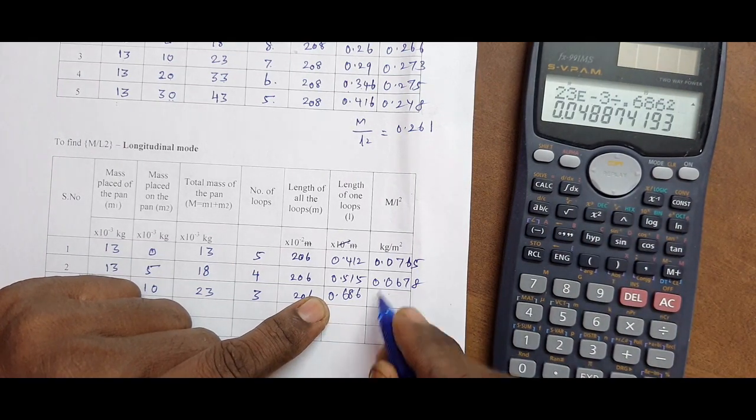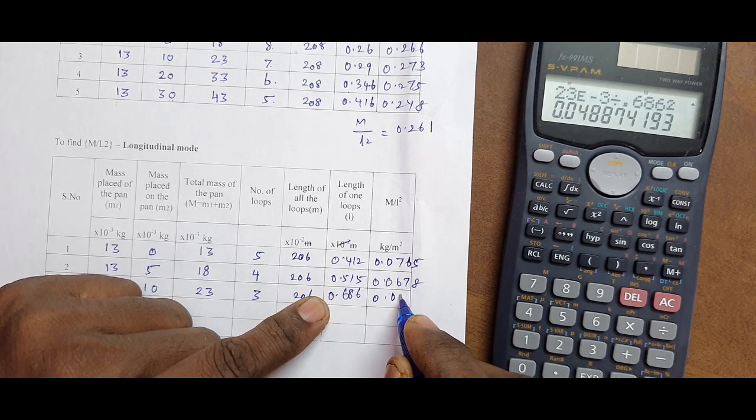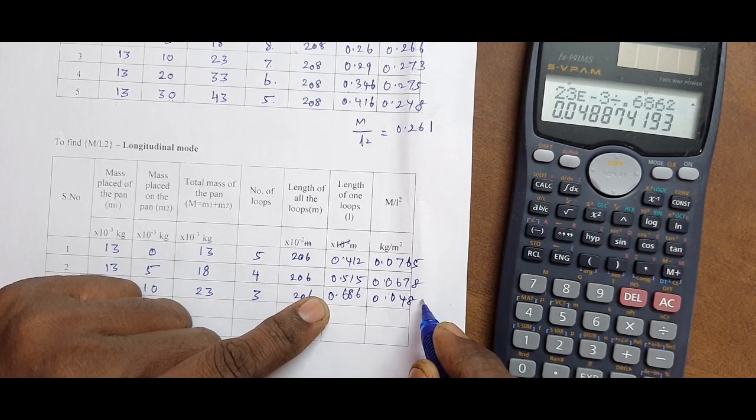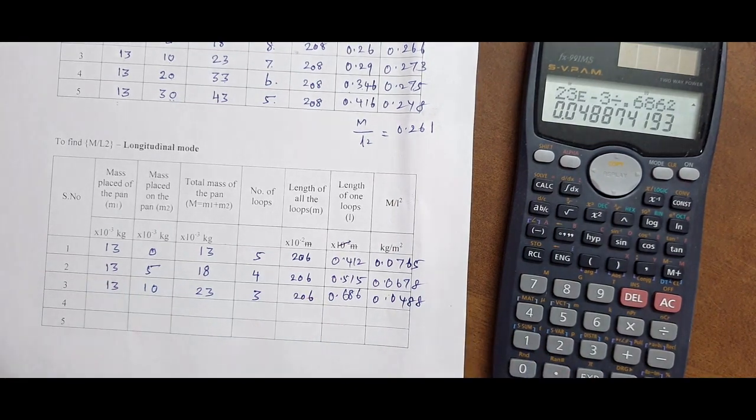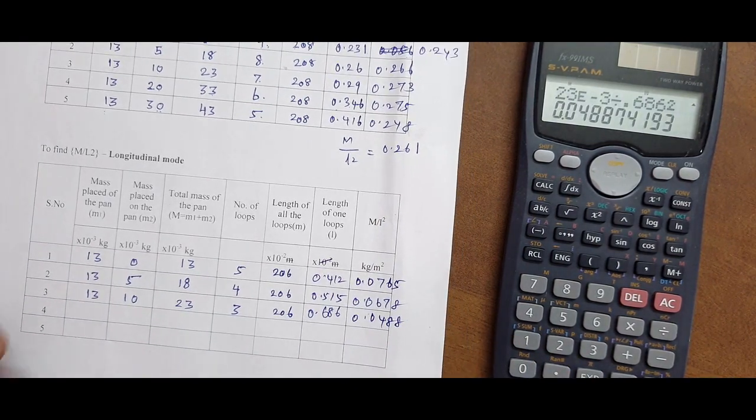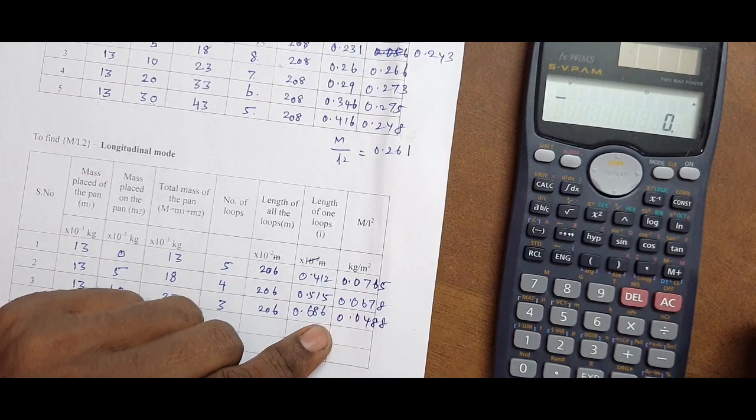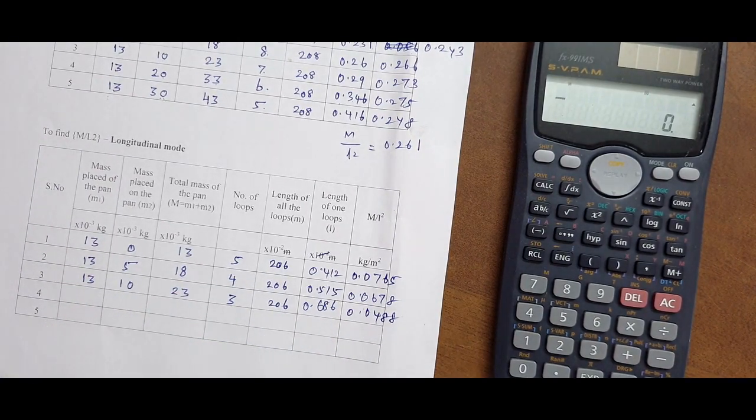The answer is 0.0488. Okay. The average value is the sum of the values divided by the total number of values.